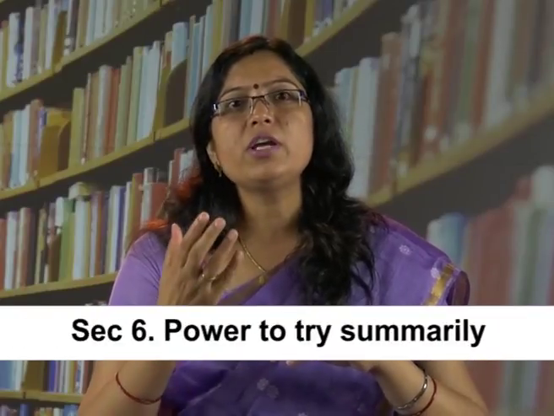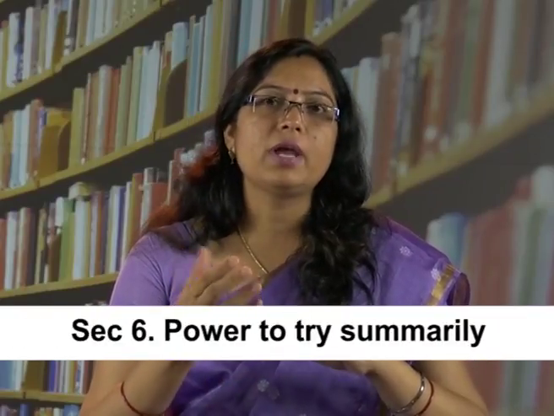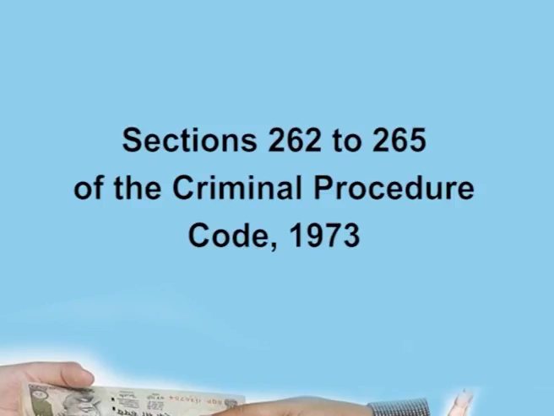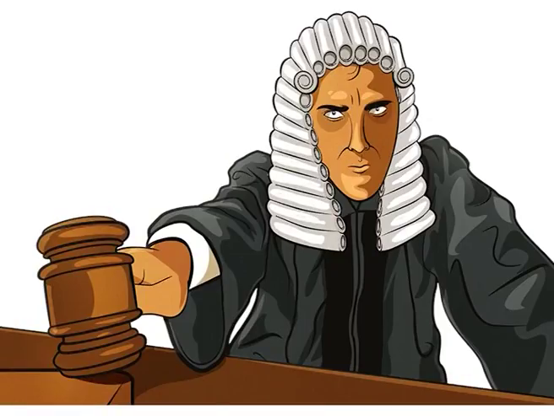Section 6, power to try summarily. This section empowers the special judge to try the offence in a summary way, and the provisions of sections 262 to 265 of the Criminal Procedure Code 1973 shall, as far as may be, apply to such trial, provided that in the case of any conviction in a summary trial under this section, it shall be lawful for the special judge to pass a sentence of imprisonment for a term not exceeding 1 year.